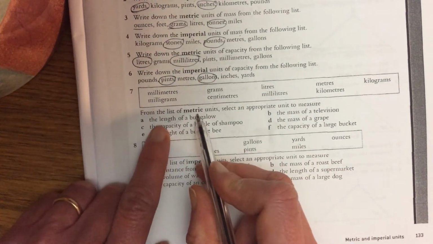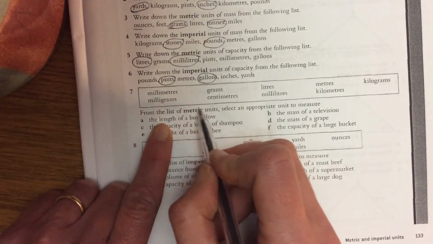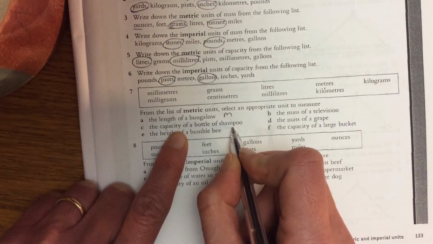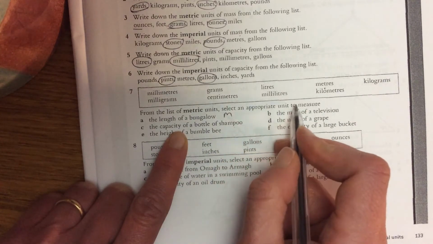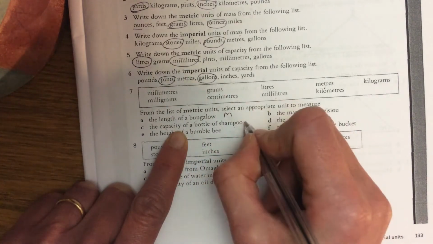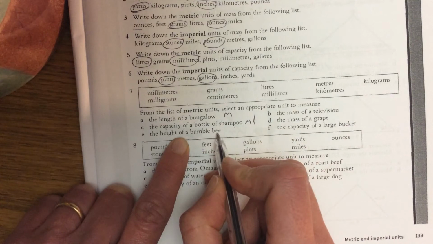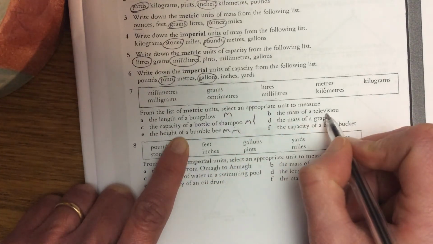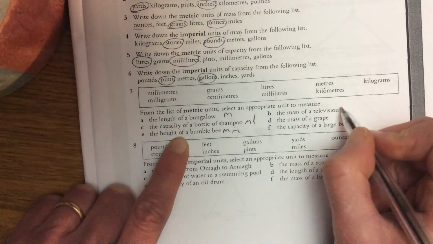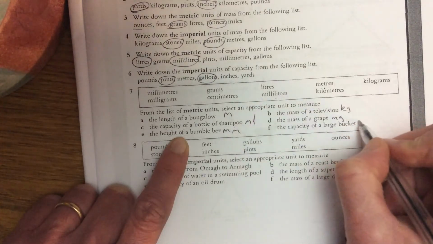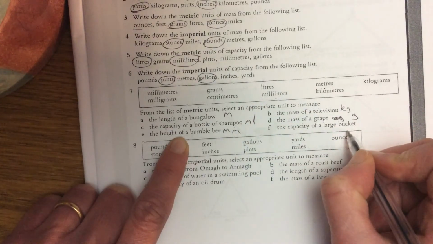From the list of metric units, length of a bungalow: meters. Capacity of a bottle of shampoo would be milliliters or centiliters. Milliliters. Height of a bumblebee would be millimeters. Mass of a television would be kilograms. Mass of a grape would be milligrams or grams, we'll put in grams. The capacity of a large bucket would be litres.